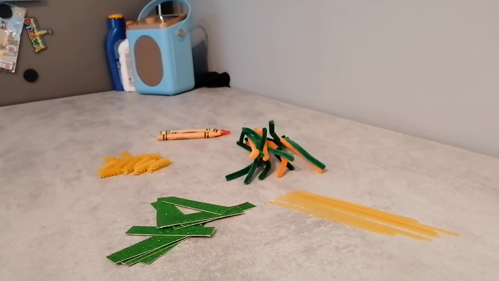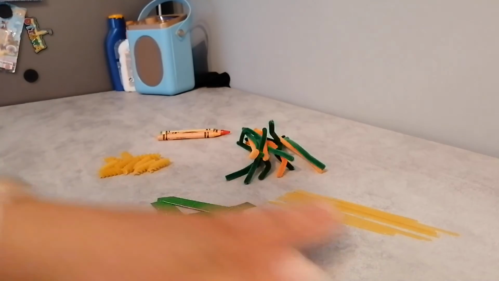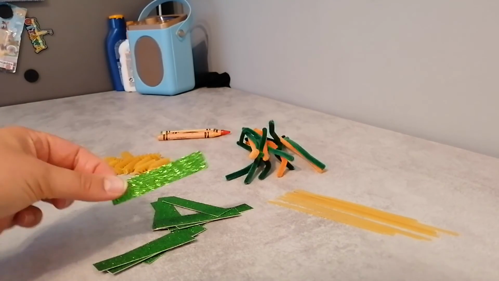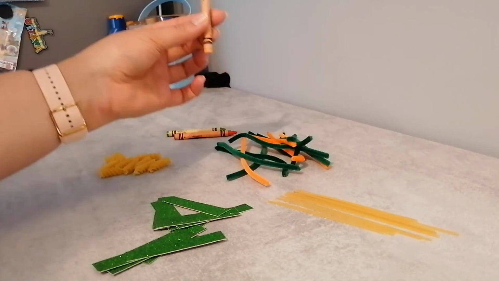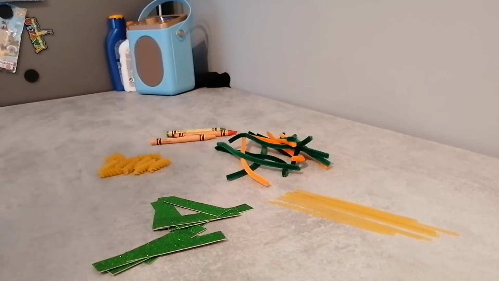So for the final part of today's lesson, we're going to have a go at making some 2D shapes. So I have just been around my house and collected as many different things as I can that I could use as sides. So I've got some pasta and some spaghetti. I've got just some strips of card or paper. I've got some pipe cleaners and I've got some crayons.